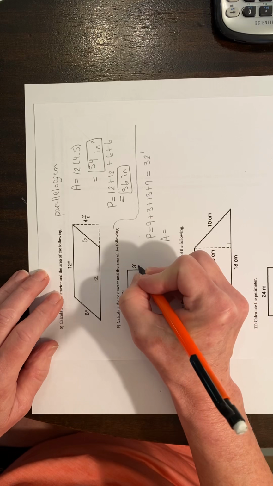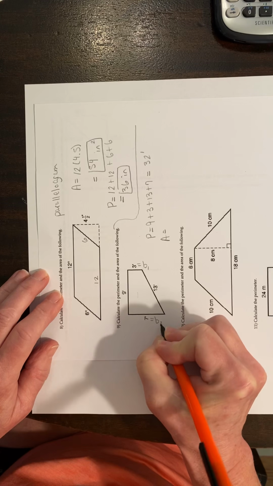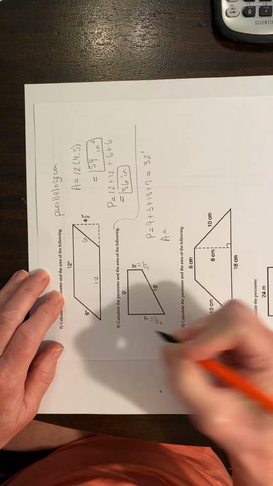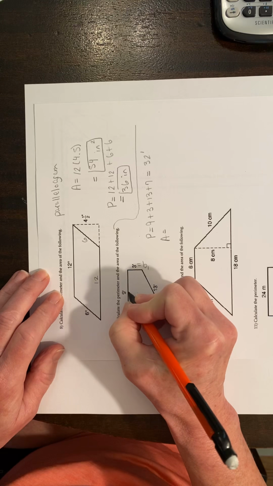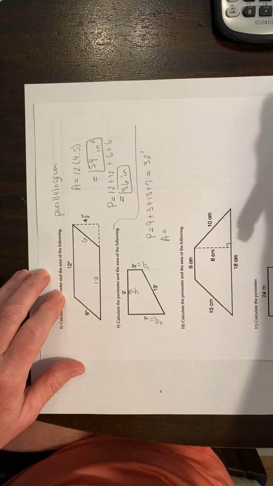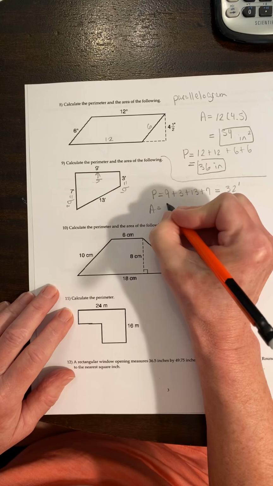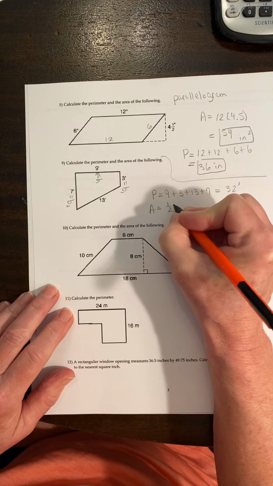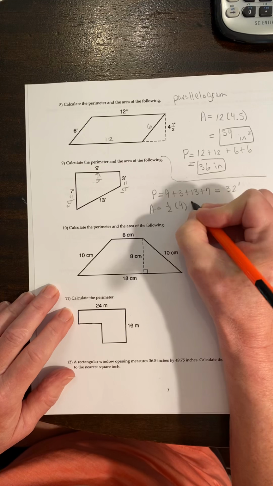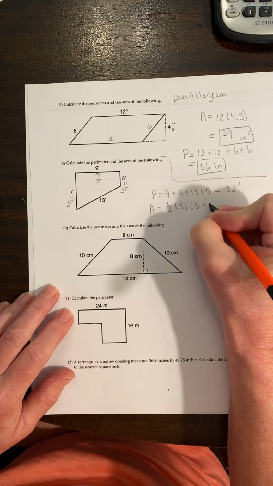Okay, so I'll call that base 1, and I'll call that base 2. It doesn't matter which, because you're adding them together. And your height is going to be the 9. So if we flip back around, our area is 1/2 times the height times base 1 plus base 2.